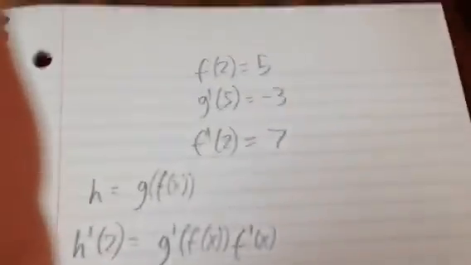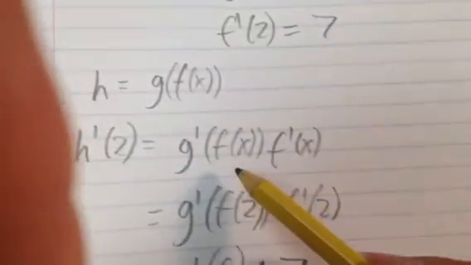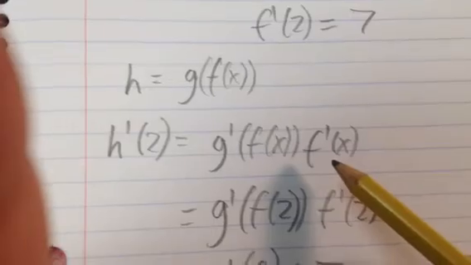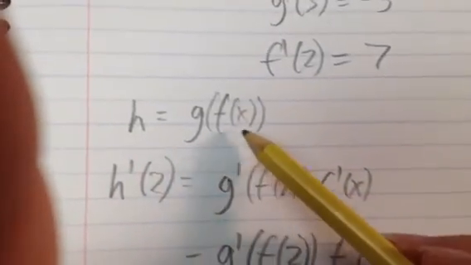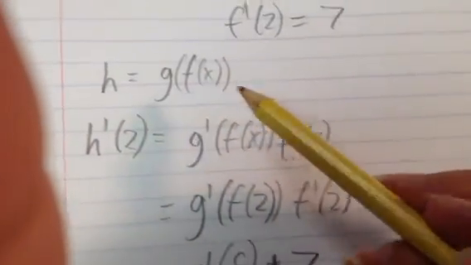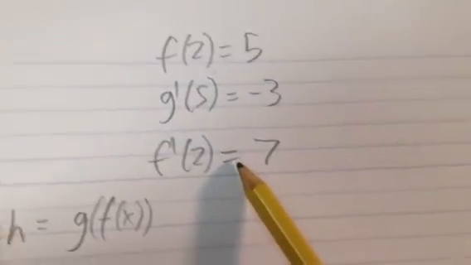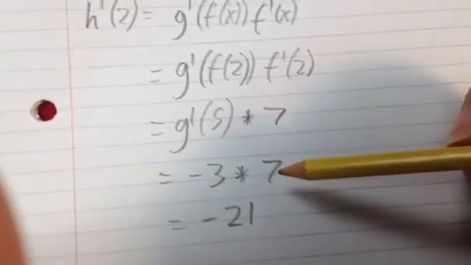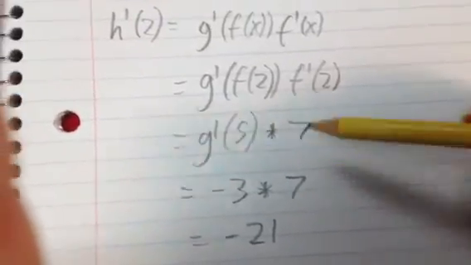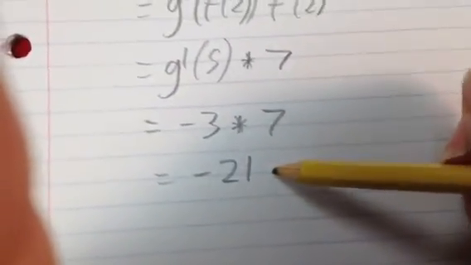How? Because we substituted the value 2 here in the chain rule theorem, knowing that h is a composition function. And because all of our values were given already in the problem, we could just substitute these values in a step-by-step process to give us our final derivative.